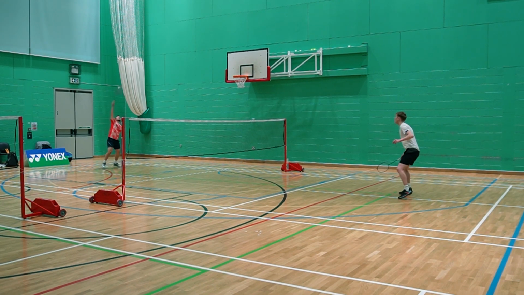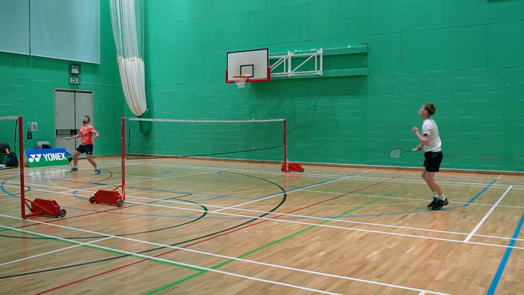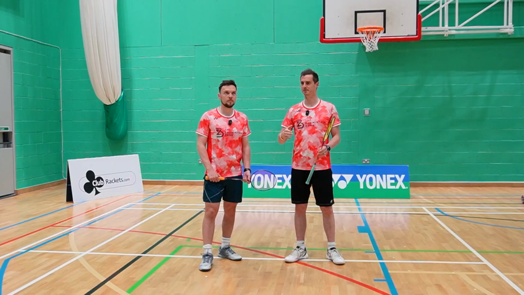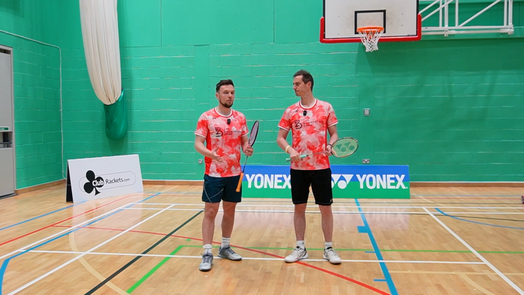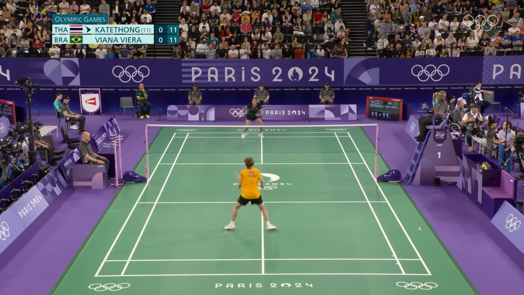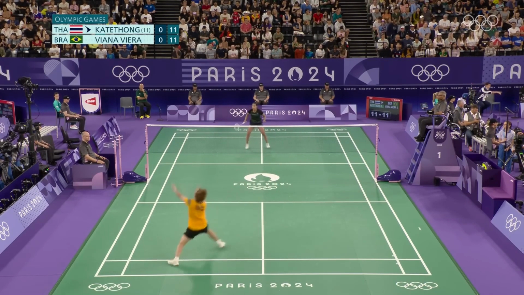And David, an area that we often see is when people hit lifts or clears, they almost rush to the middle of the court, which almost then makes them split step twice. Why is it that we don't necessarily need to be in a hurry? Well, we've got to think of the flight times of these shots. They're big and high.